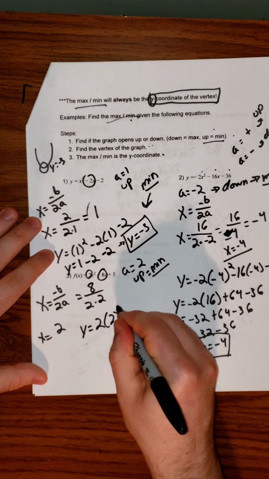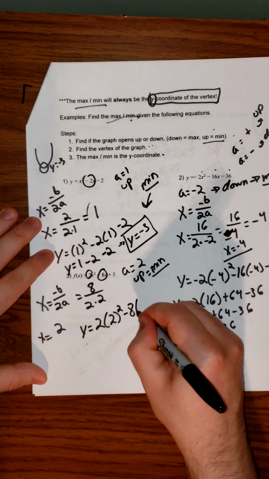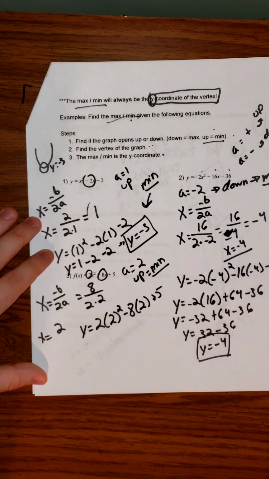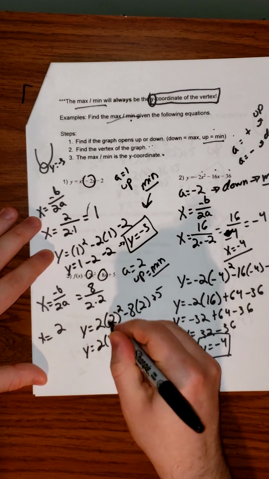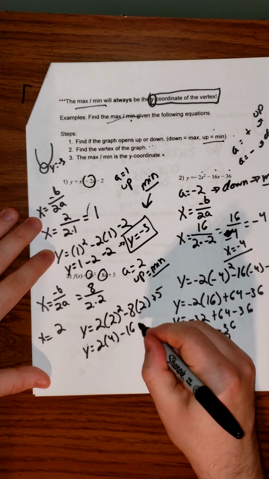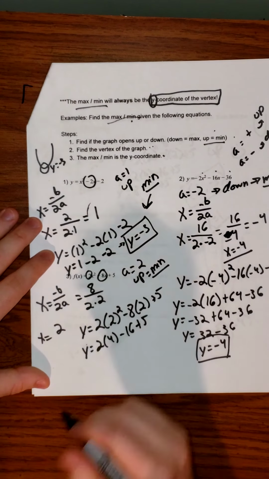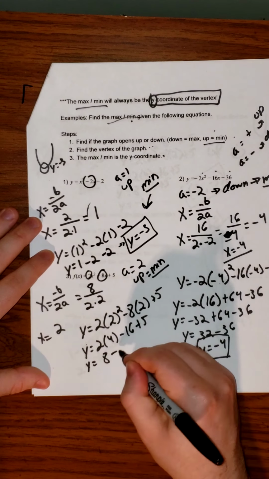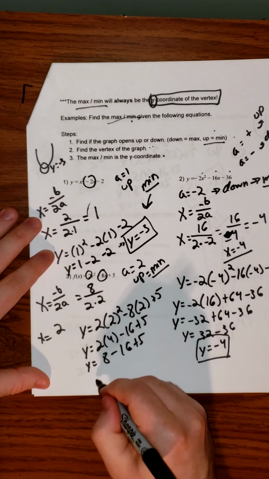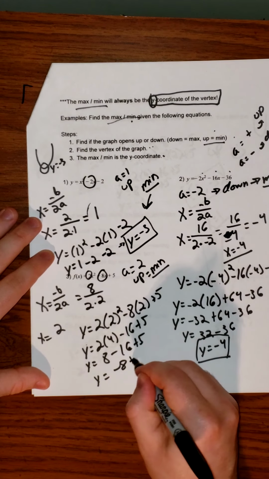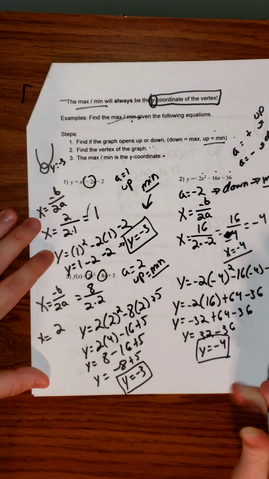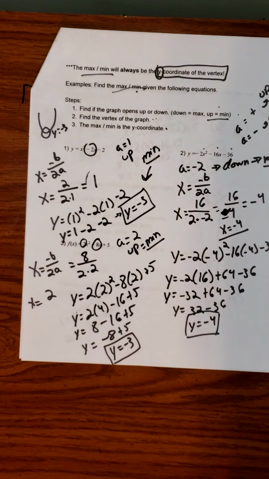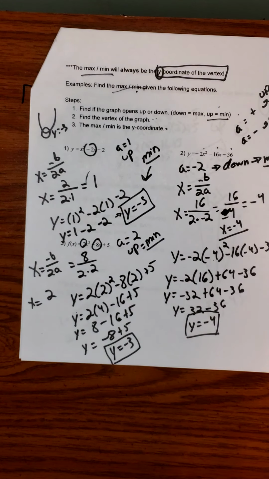So 2 times 2 squared minus 8 times 2 plus 5. So 2 times 4 minus 16 plus 5. 8 minus 16 plus 5. Negative 8 plus 5. So y equals negative 3 at the very end. And that would be your minimum point for number 3.